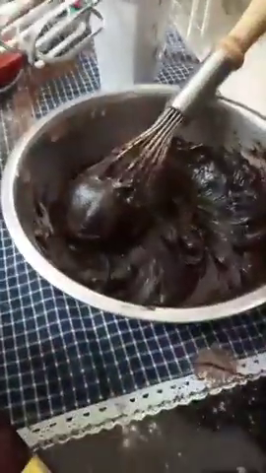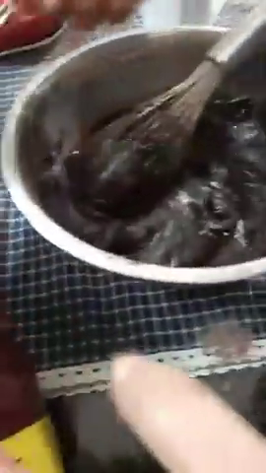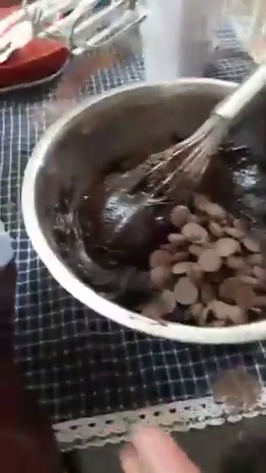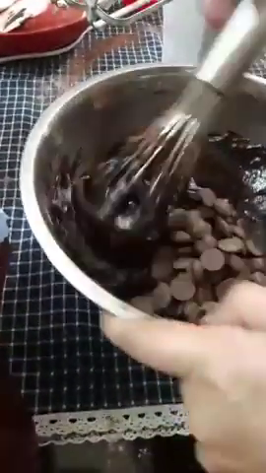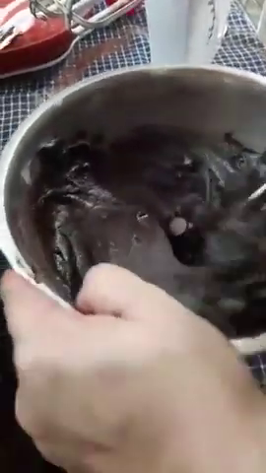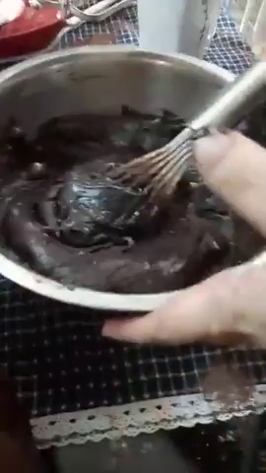এখন আমি এখানে অ্যাড করব আরো quarter cup of chocolate chips to make it very chocolatey. So there goes the third batch of chocolate. Yeah, it's very chocolatey. Okay.